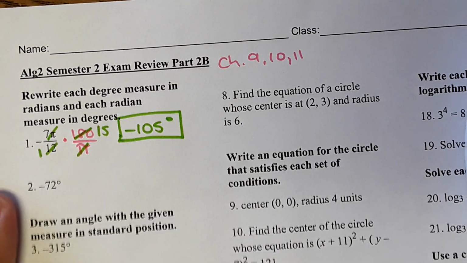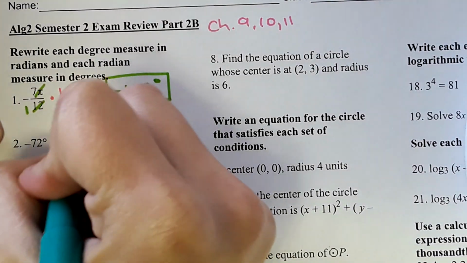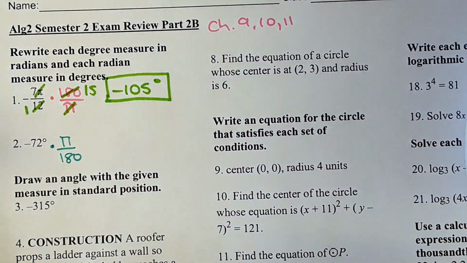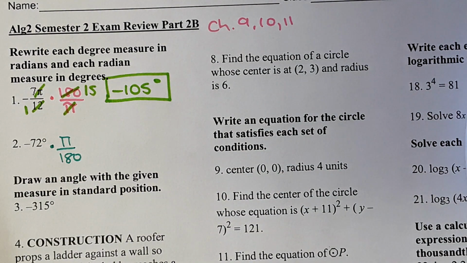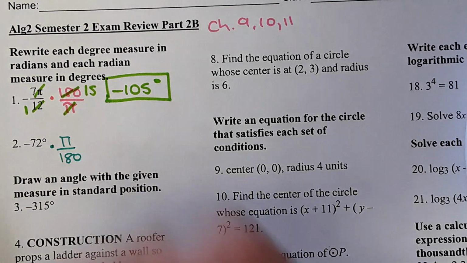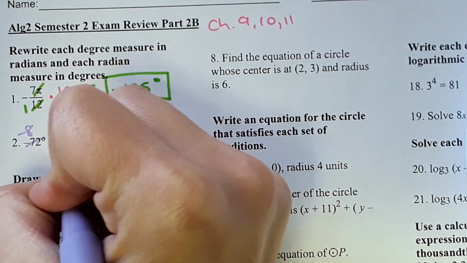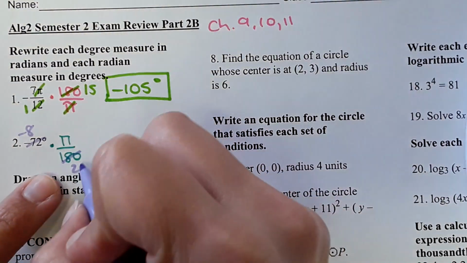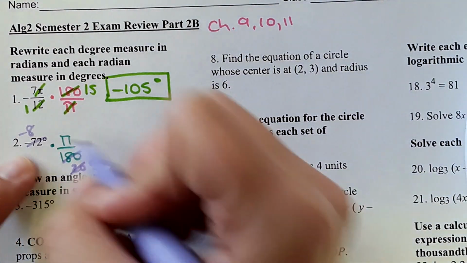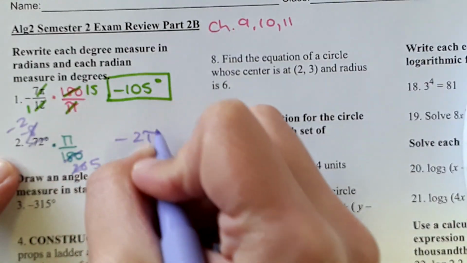Okay, for number 2, we're going from degrees to radians, so we multiply by pi over 180. You can simplify before you multiply across, so 72 and 180 can both be divided by 9, stands out to me. So if I divide this by 9, I get negative 8 and 20. Then 8 and 20 can both be divided by 4, so that would make this 5 and this negative 2. So I get negative 2 pi over 5.